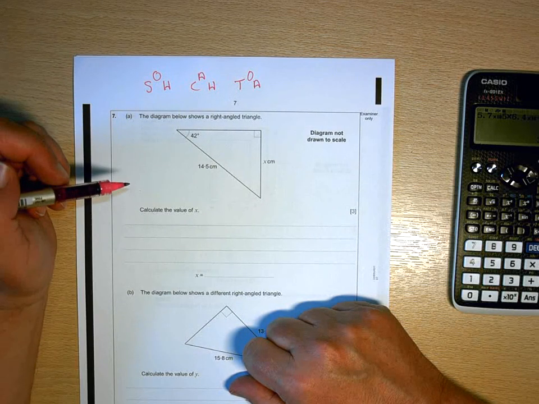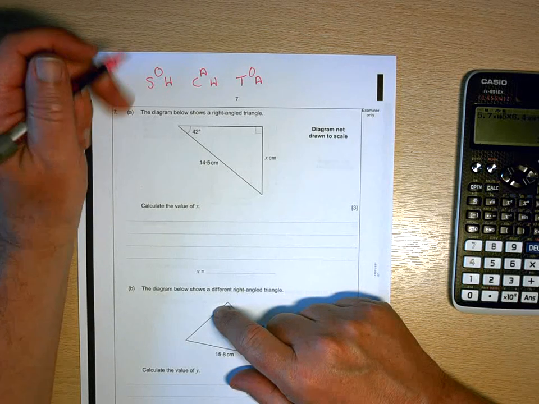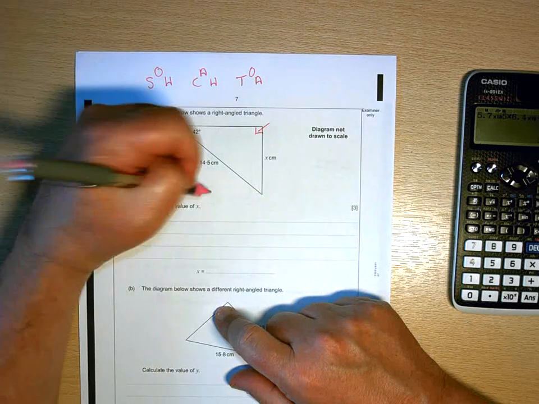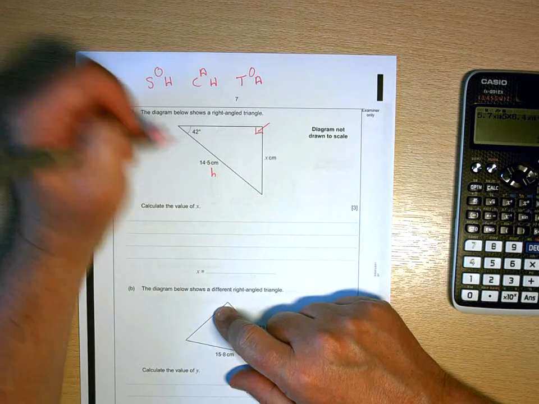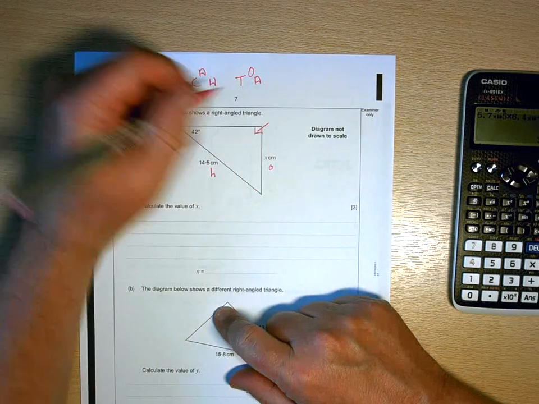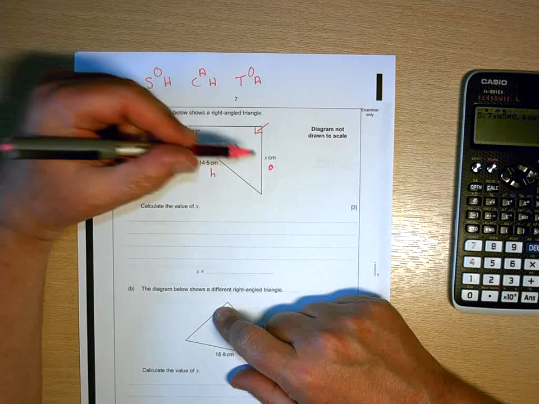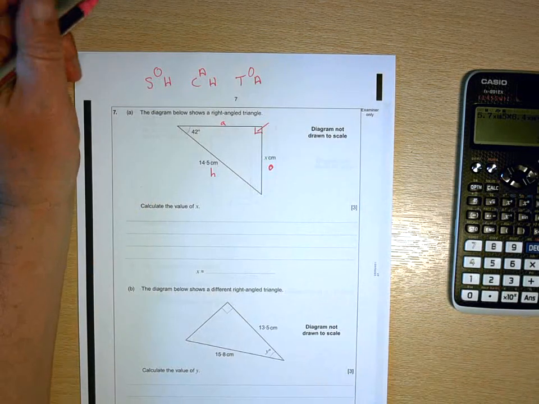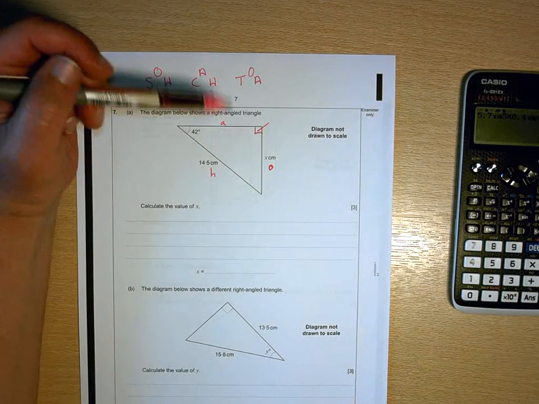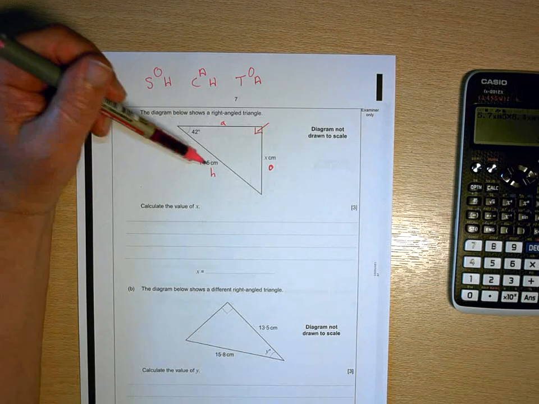Okay, so the first thing we need to do is to name our sides. So the hypotenuse is always pointed at by the box, so that's my hype. The opposite is opposite the angle that you are trying to find or that you're going to use. So that's my opposite, and the one that's left is my adjacent. Now I need to choose which one of these contains O, because that's the side I need to find, and H, because that's the side I know.